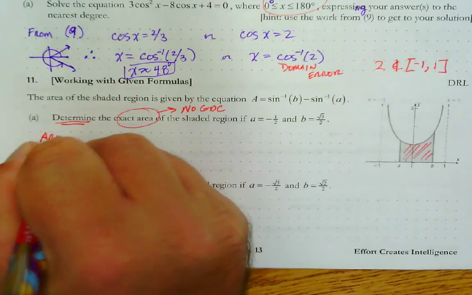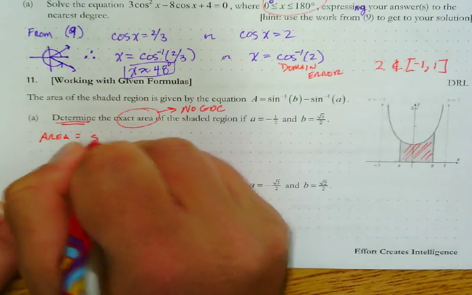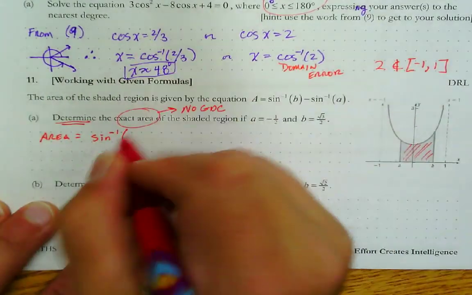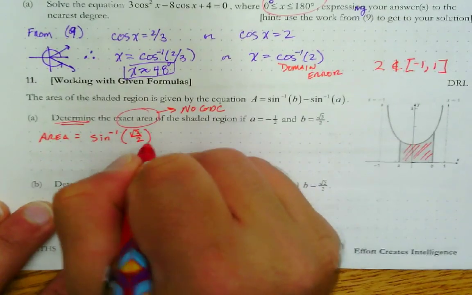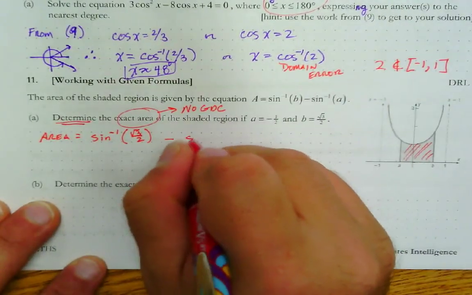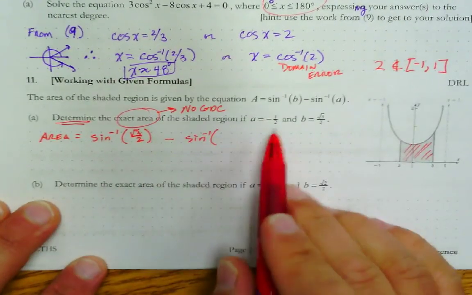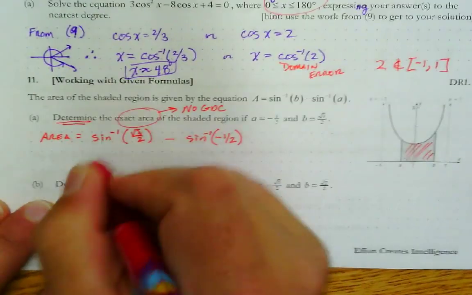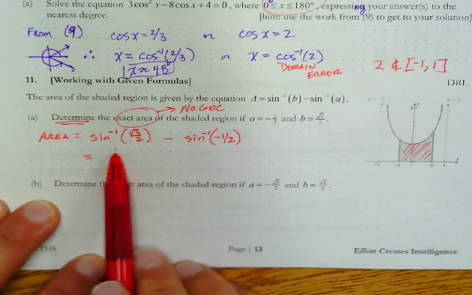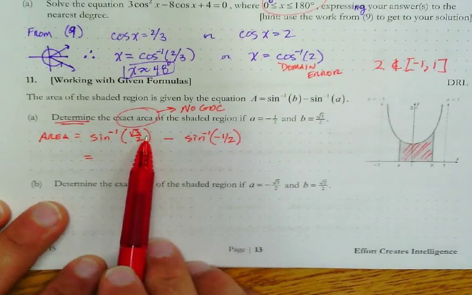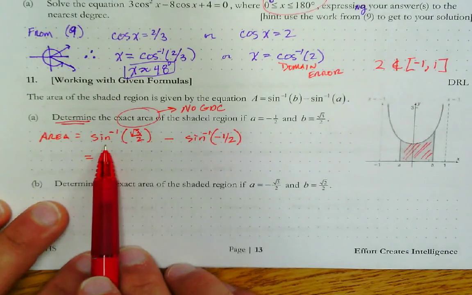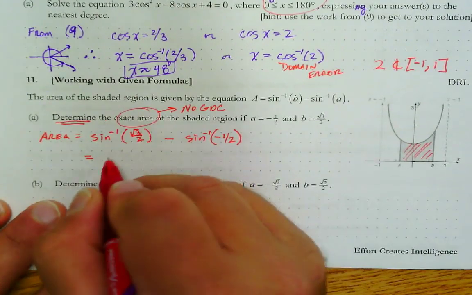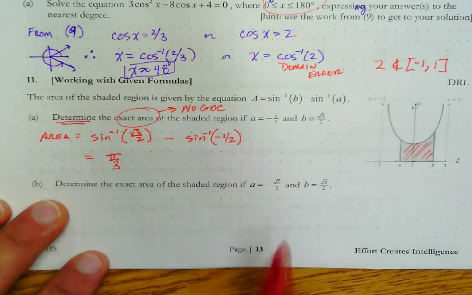The area is going to be the inverse sine of b, which is the inverse sine of root 3 over 2, minus the inverse sine of a, which is negative 1/2. Well, what is the inverse sine of root 3 over 2? In other words, what angle has the sine ratio of root 3 over 2? The answer to that is pi over 3.